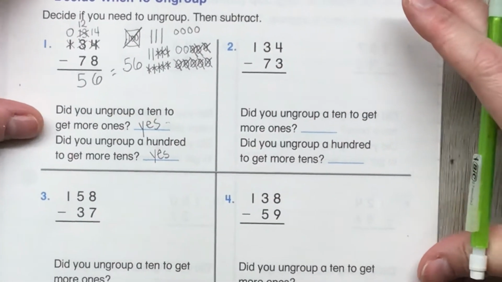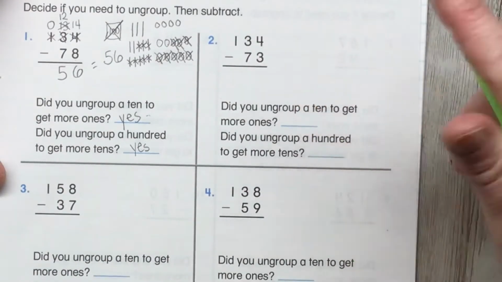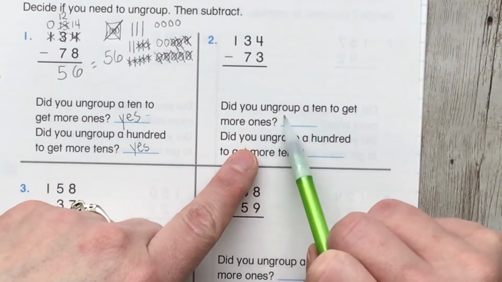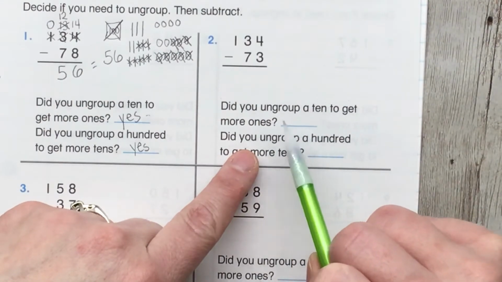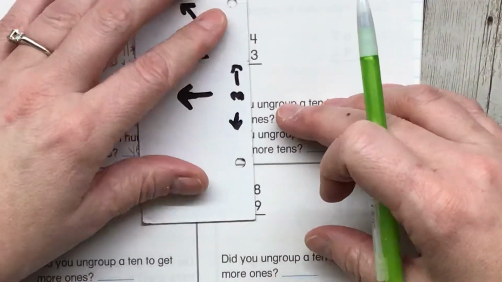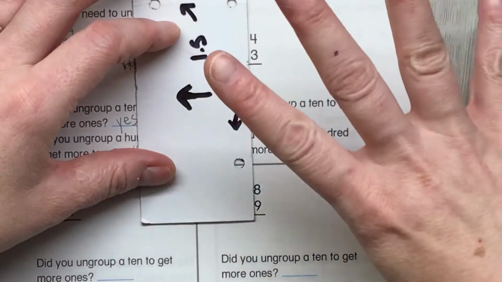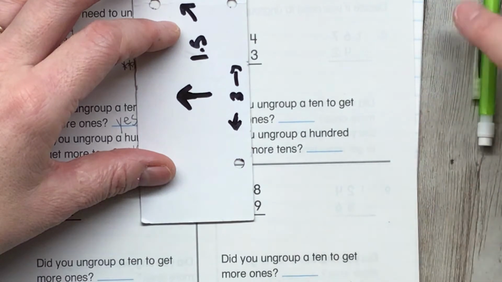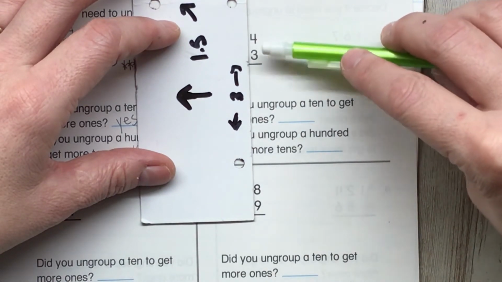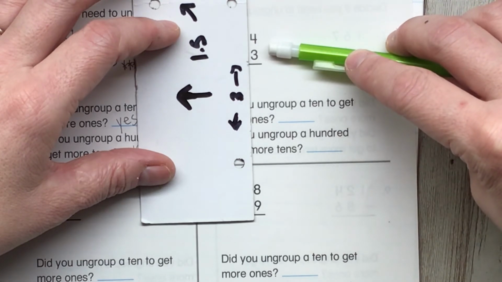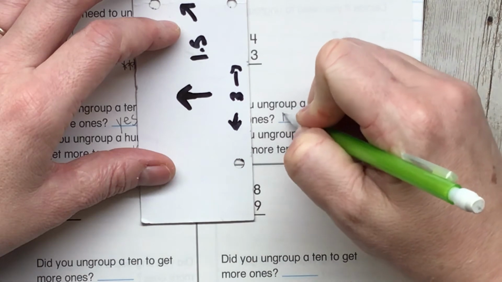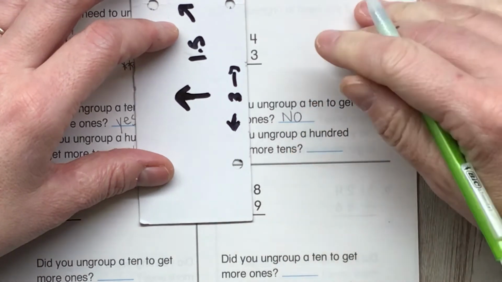Okie dokie, my friends. Let's look at number 2. The first thing we're going to do is down here. Did we need to ungroup a 10 to get more ones? Let's look right there. Can we do 4 minus 3? We can do that. So do we need to ungroup to subtract that? No, we do not. So I'm going to write no here.